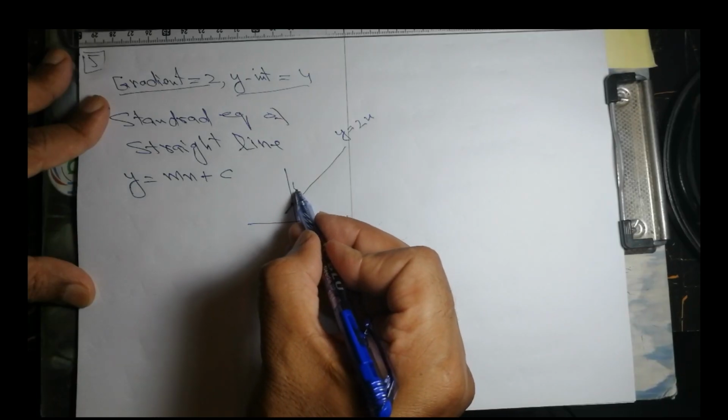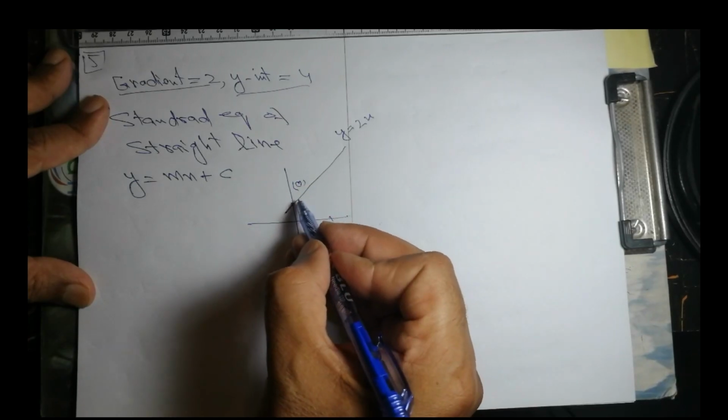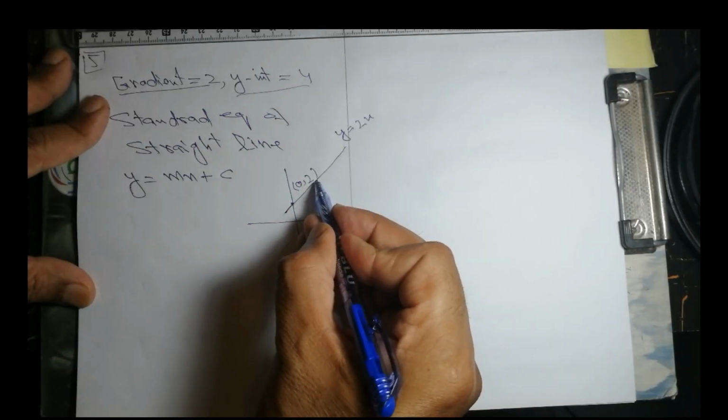For this point the x coordinate is 0, and suppose y is 2.